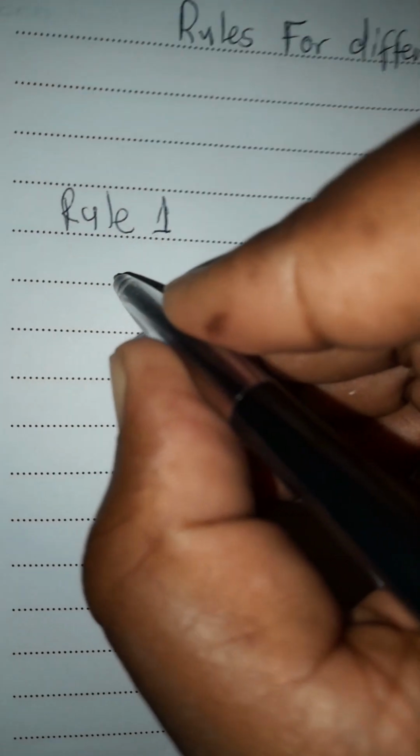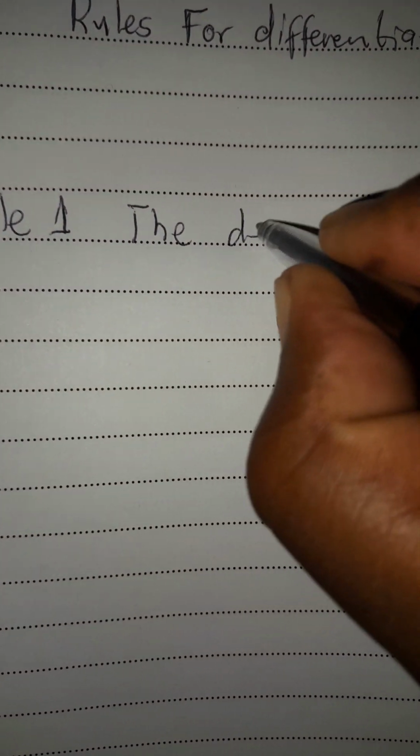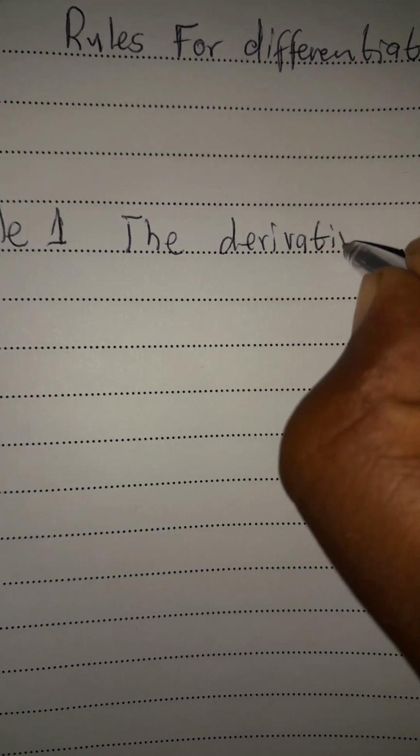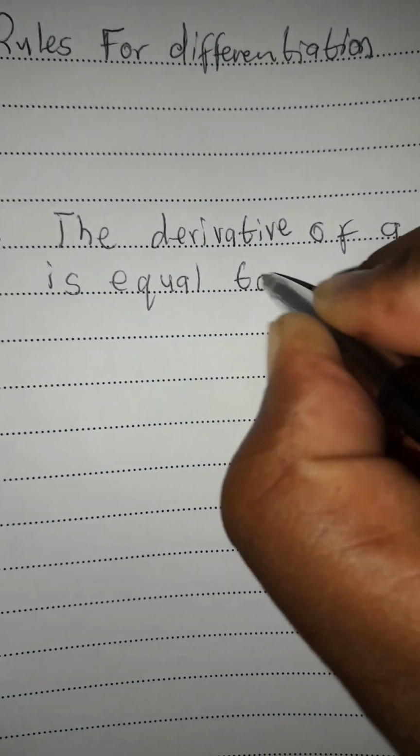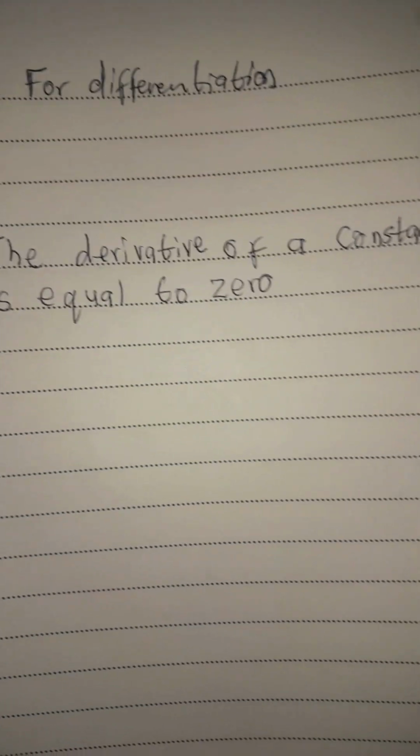Let's consider the first rule. Consider this rule. We'll call it rule 1. Rule 1 says that the derivative of a constant is equal to 0. Okay, the derivative of a constant is equal to 0.